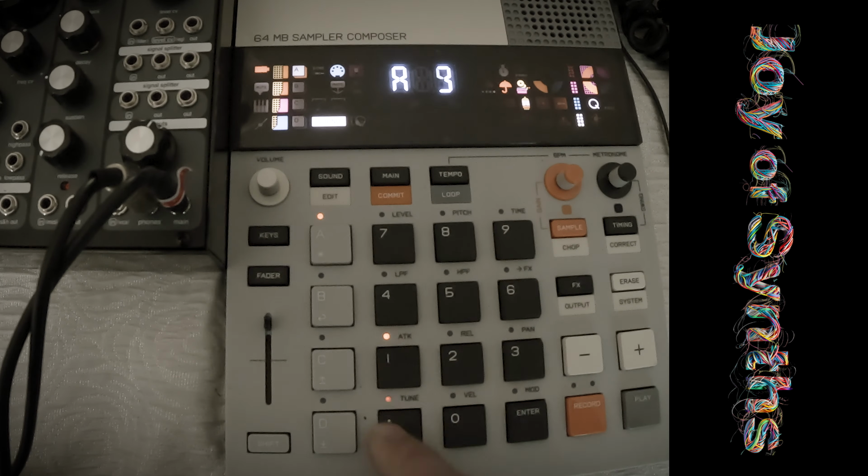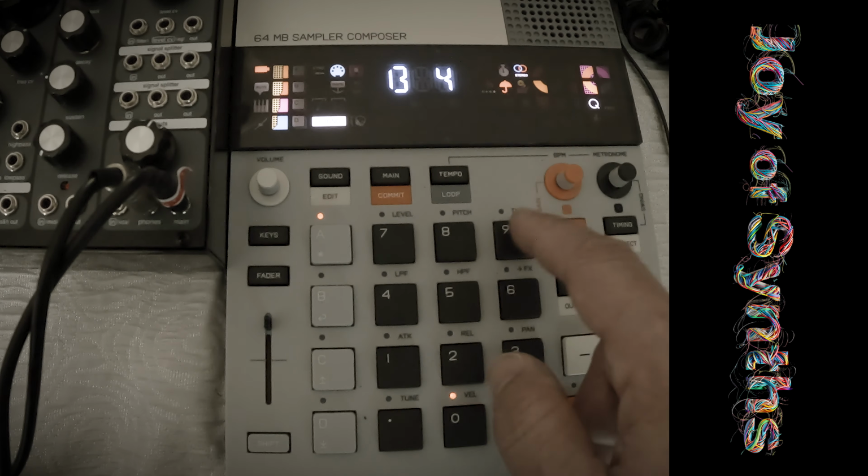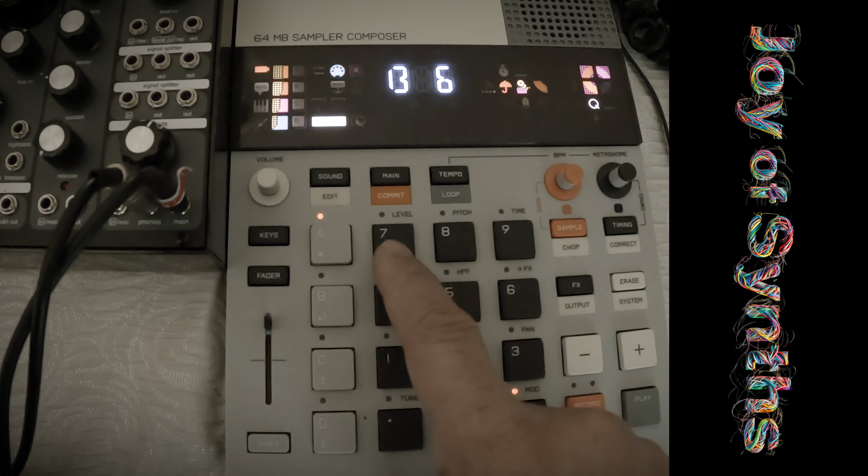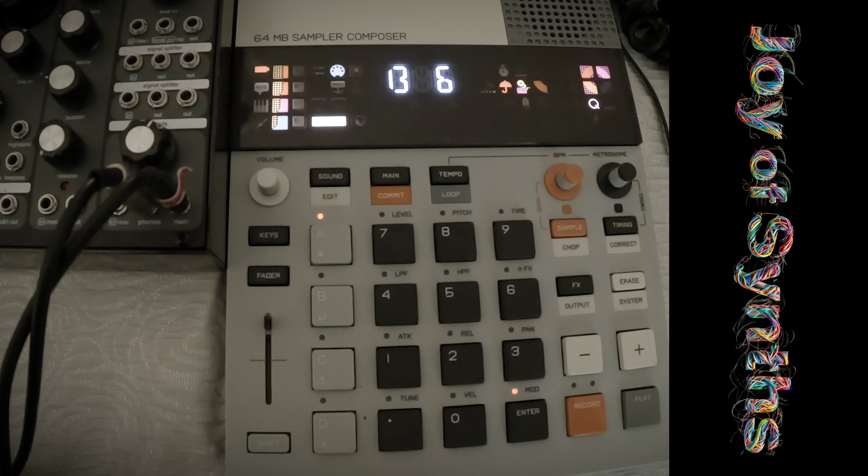Each one of these is an octave jump. So you first set your MIDI channel, then you use the metronome to set your note value and then the voltage. Okay, and then you just press main.